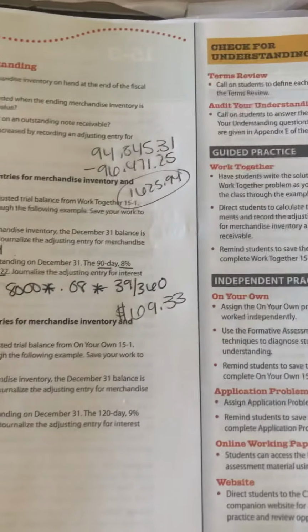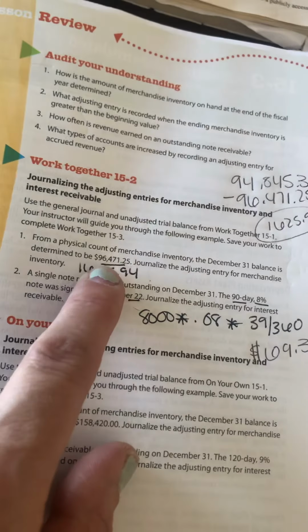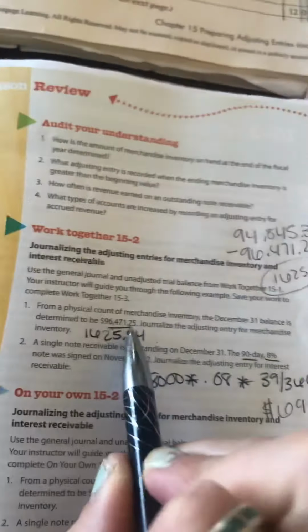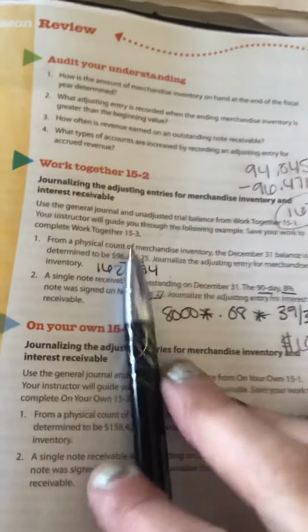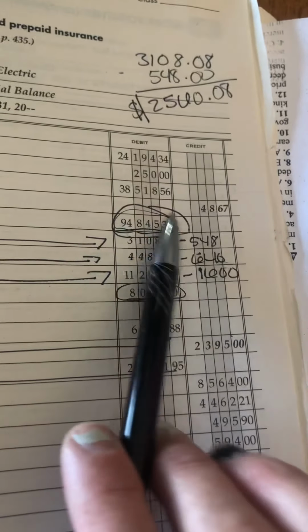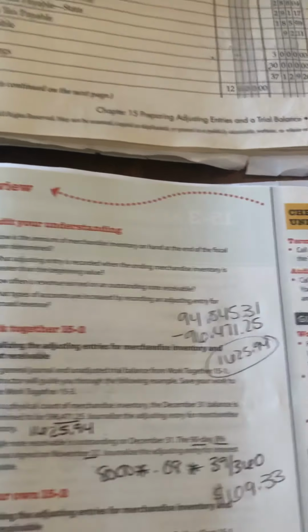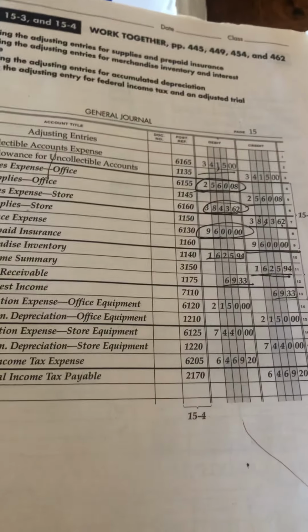So on your work together, it tells us from a physical count of merchandise inventory, the December 31st balance is determined to be 96,471. So that's our ending balance. It's giving us our ending balance of inventory. So we come to account 425, our merchandise inventory, right? 94,000. This is our beginning because it's always the beginning. So you just take 96,000, what they give you, minus the 94,000. That difference is 1,625.94.